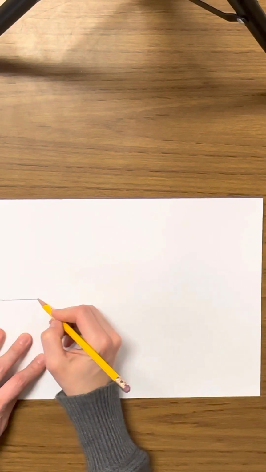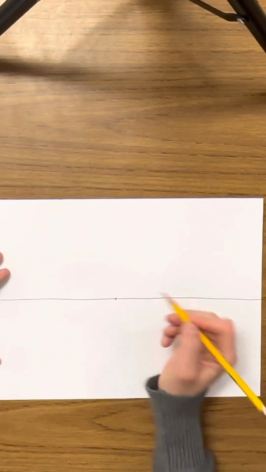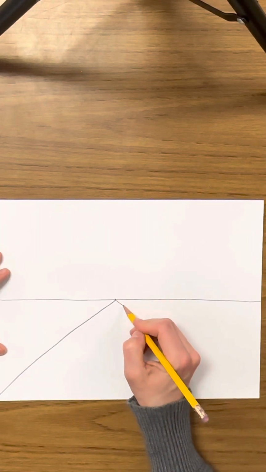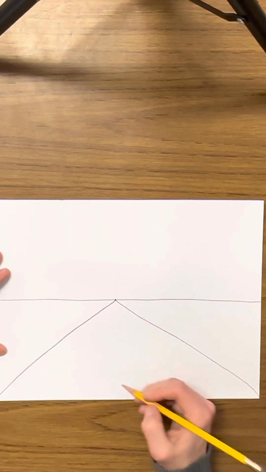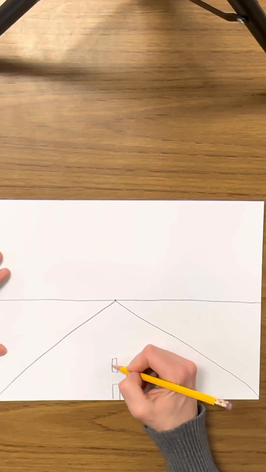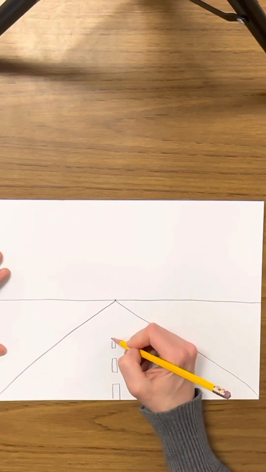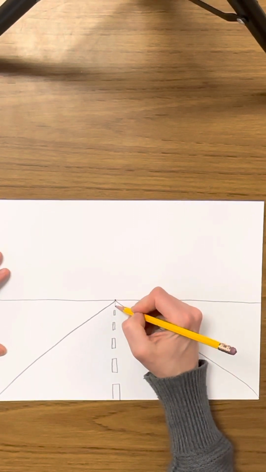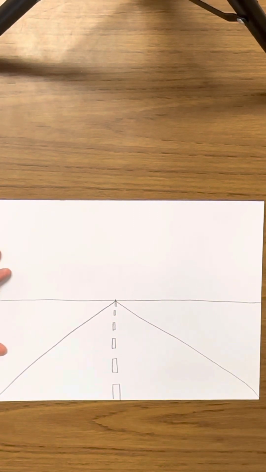So the first thing you need to do is draw something called the horizon line from one side to the other of your paper. This is where the sky meets the ground. Then from about the center of your paper, you're going to draw a line to each corner of your paper. Next, you're going to draw some dash marks that are like the yellow lines in the road. And I want you to notice they get smaller and smaller as they go away from you.